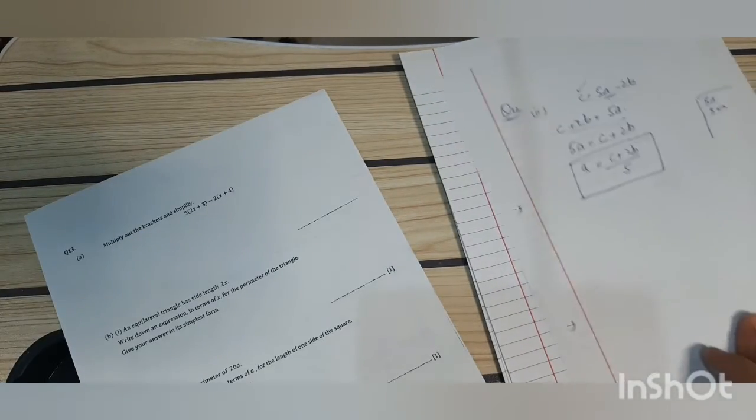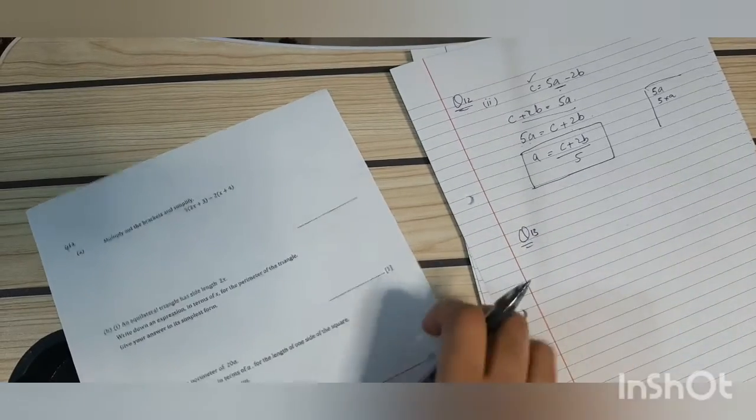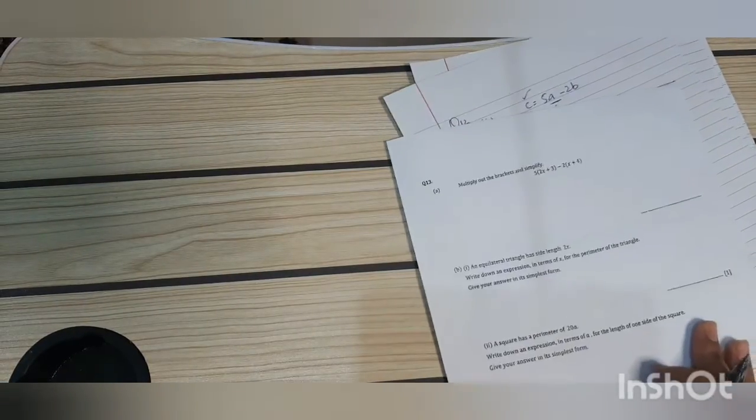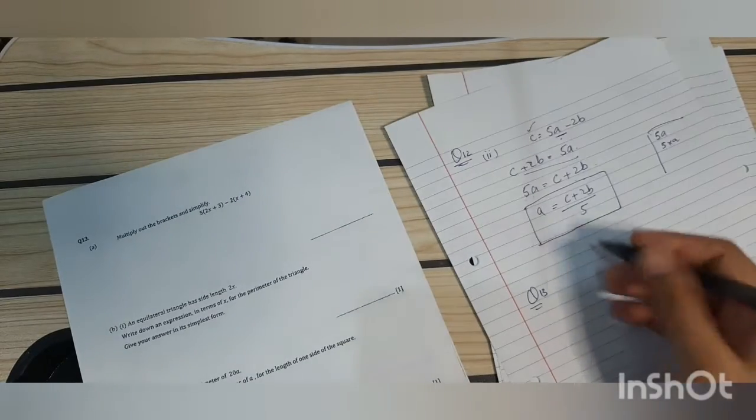Now question number 13. Question number 13 is multiply out the brackets and simplify. They have asked us to simplify.